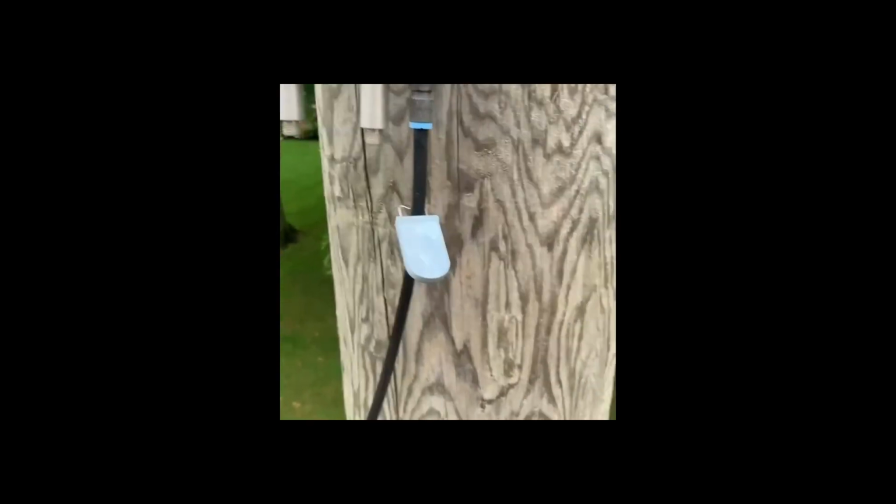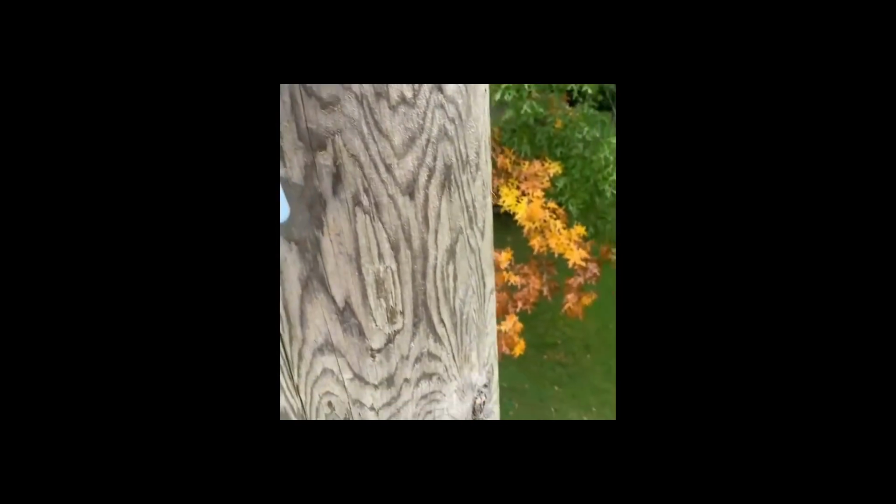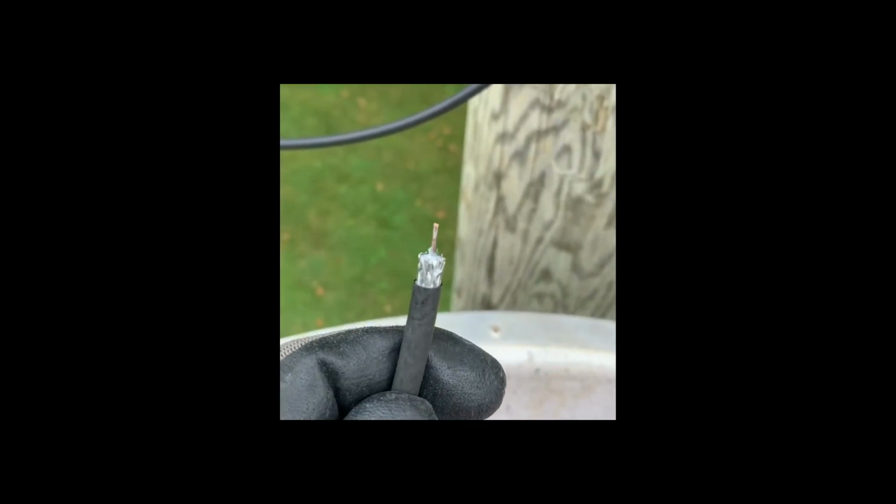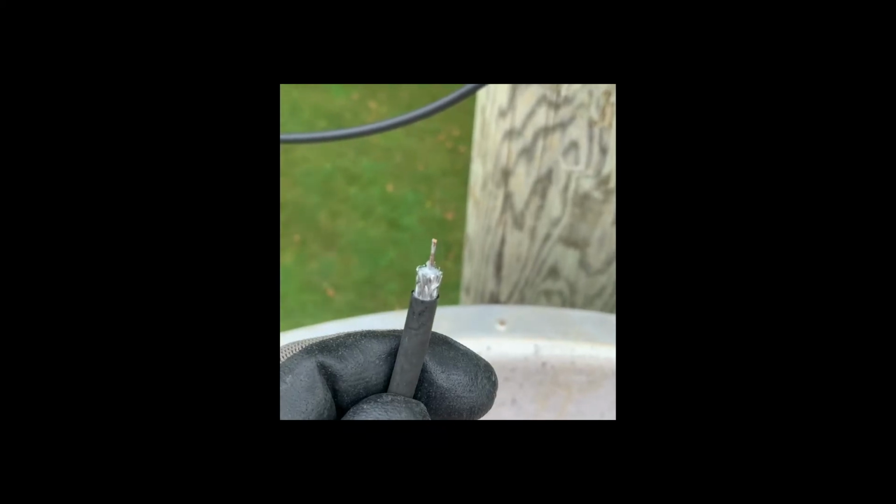So even though the full band capture at the side of the house shows that it's clean, I'm going to get this put in to have these drops reinstalled. Okay, I don't know if you can see, but I cut back quite a bit actually, about 2 feet, almost 3 feet of this drop.